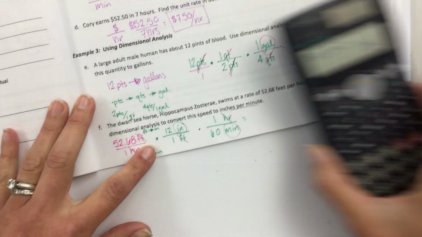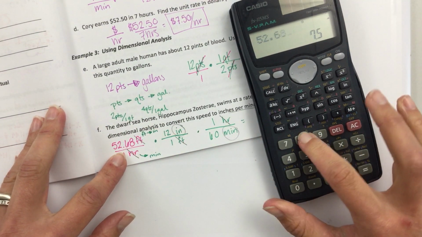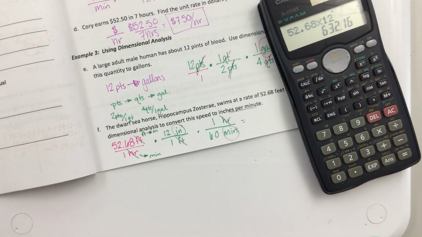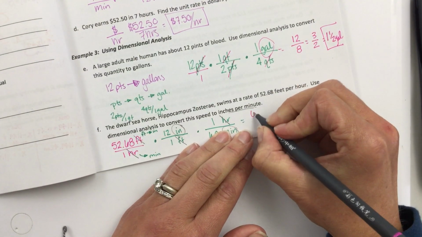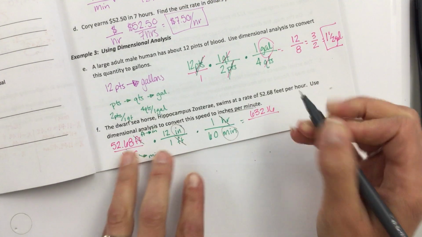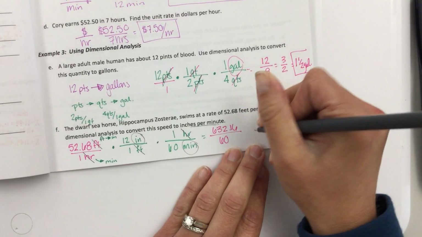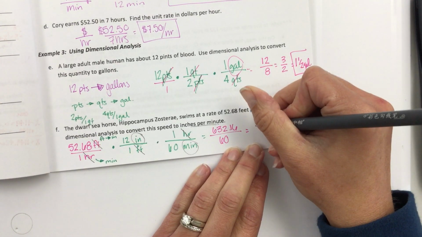So now I can just multiply across the top. 52.68 times 12 gives us 632.16. And now the bottom, 1 times 1 times 60 is 60. This is not my final answer. You need to divide the top by the bottom.